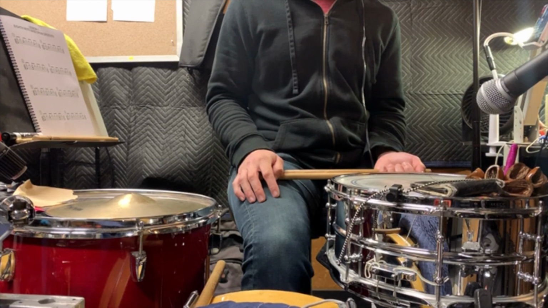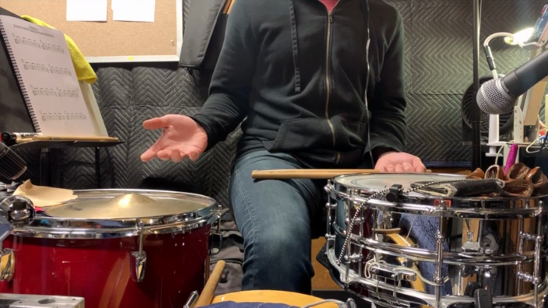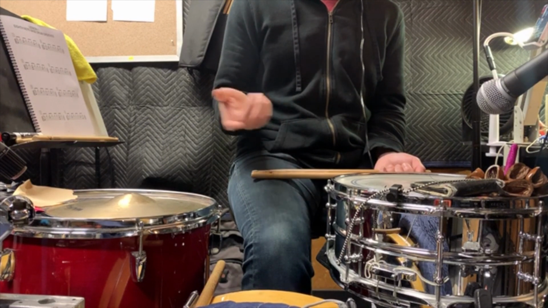Also, it's not appropriate for lots of stuff. It's just so not appropriate for tons of music. If you're on a folk gig, don't do this, right? So, why should you practice it at all? Well, little chunks. Sometimes it's cool.